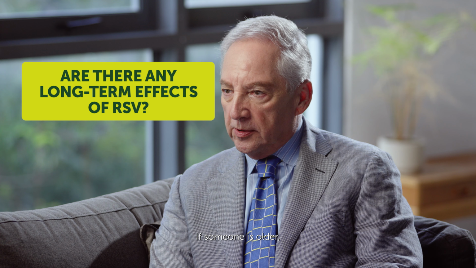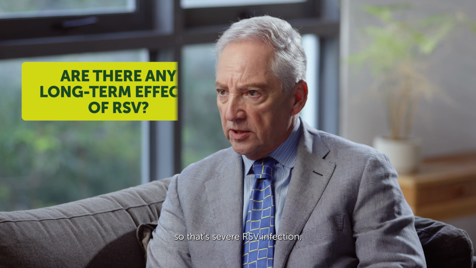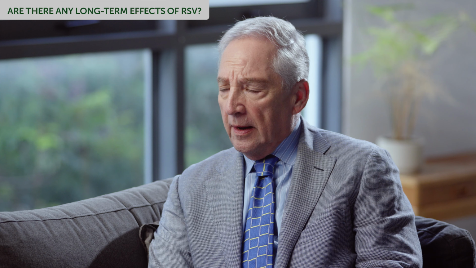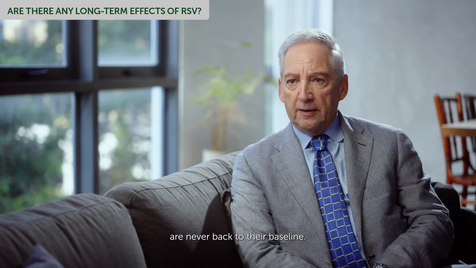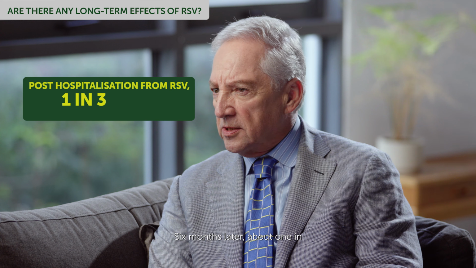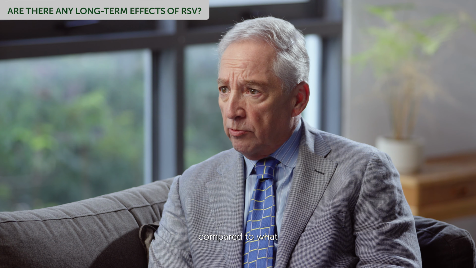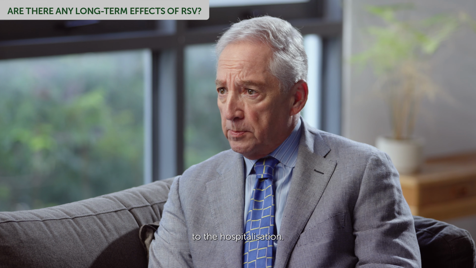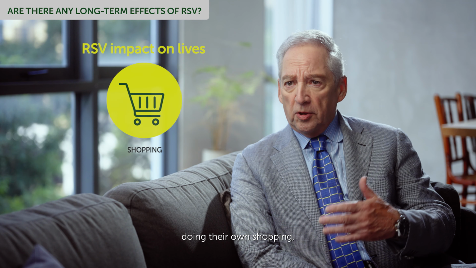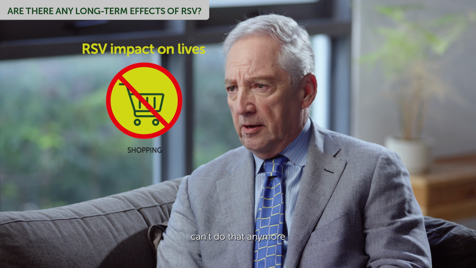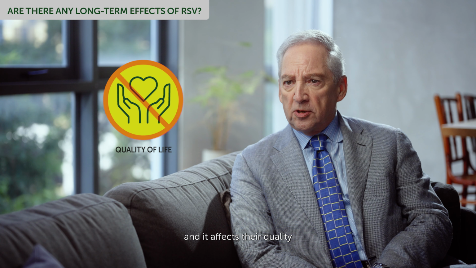If someone is older, they get infected with RSV and they get hospitalized, so that's severe RSV infection, many things can change. Many people after several months of recovery are never back to their baseline. They're less functional 6 months later. About 1 in 3 will be less functional at the end of 6 months compared to what they were able to do prior to the hospitalization. What does that mean? An individual who was capable of doing their own shopping all of a sudden can't do that anymore, and they become weaker, more debilitated, and it affects their quality of life.